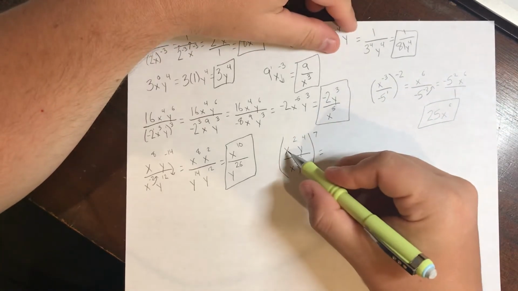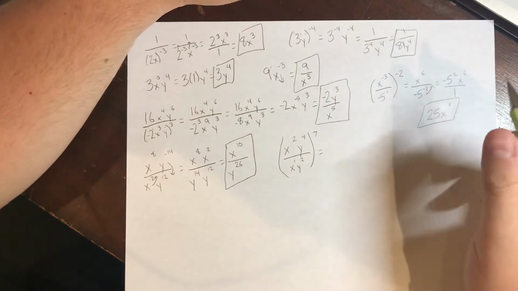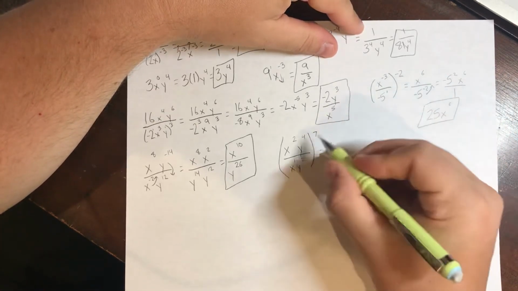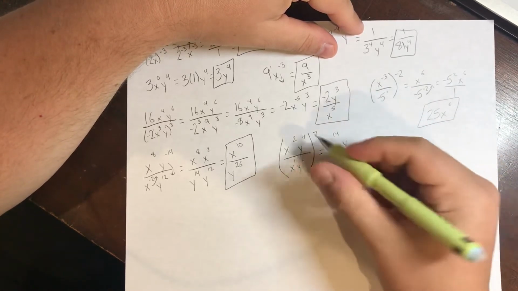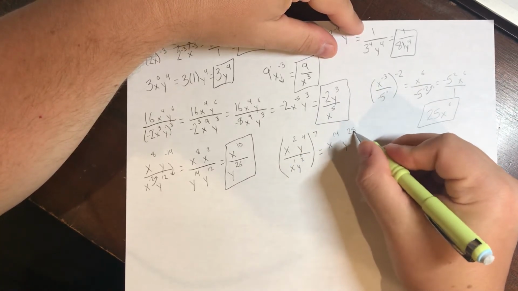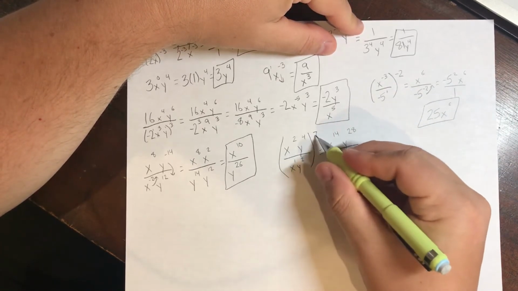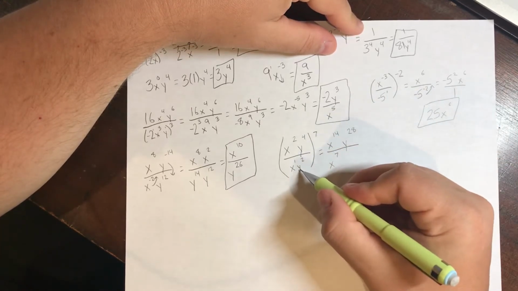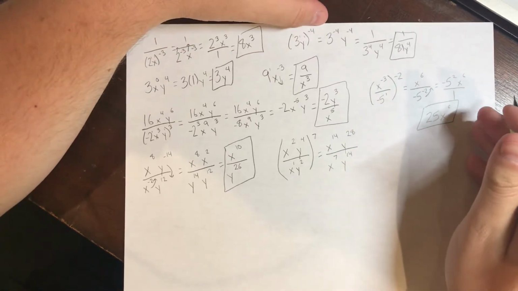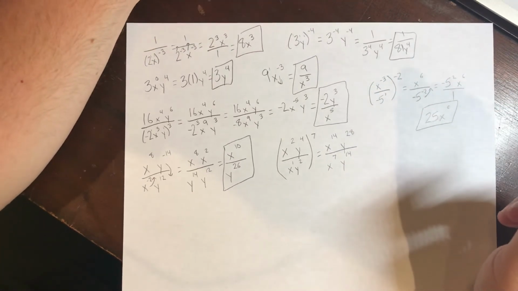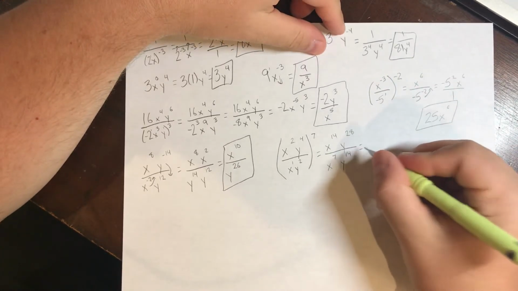So here we have x squared raised to the 7th power. Remember, if we have a power raised to a power, we're going to multiply. So that's going to be x to the 2 times 7, which is 14. Y to the 4 times 7, which is 28. Over x to the 1 times 7, which is 7. Y to the 2 times 7, which is y to the 14th. So we've distributed. All of our exponents are already positive. So now we just need to simplify.